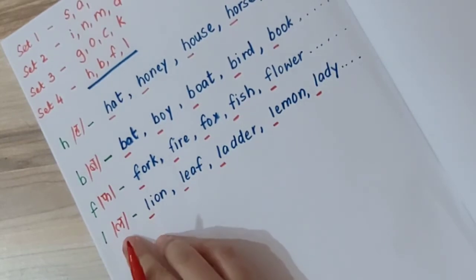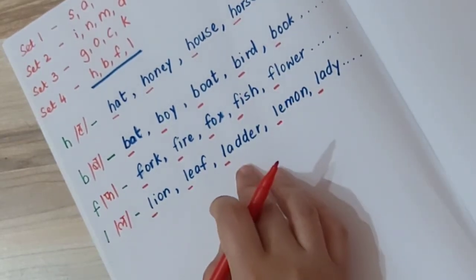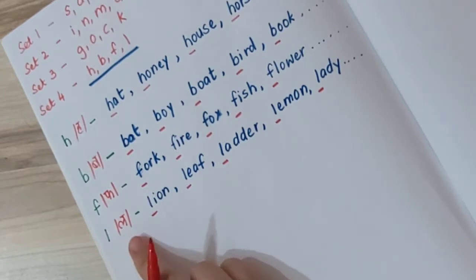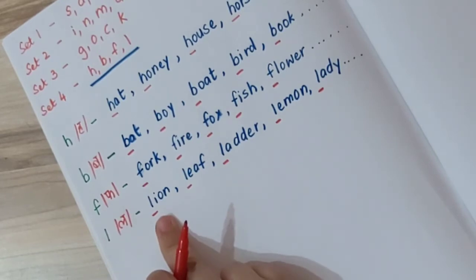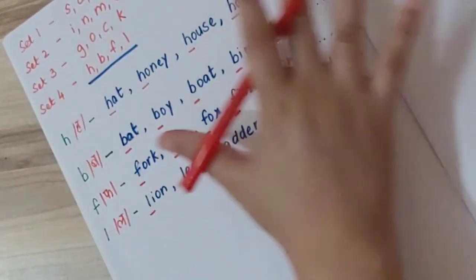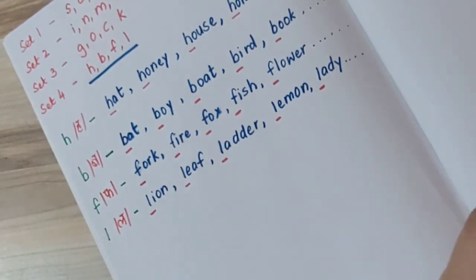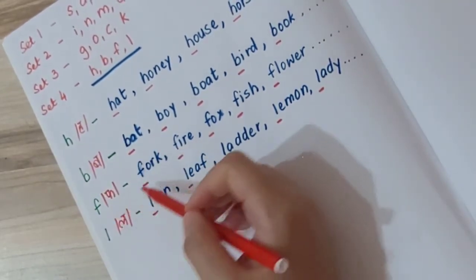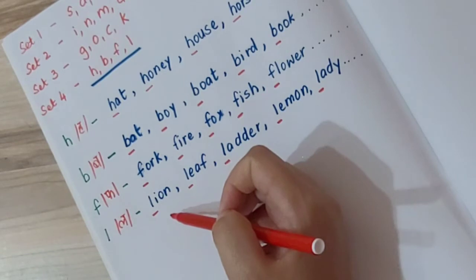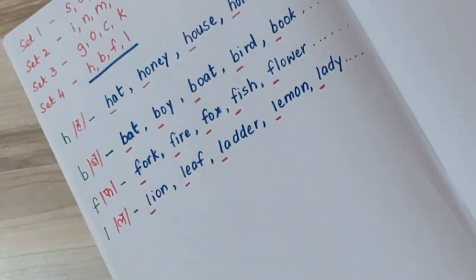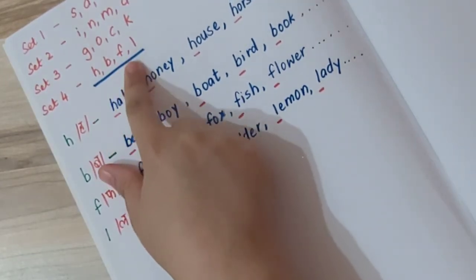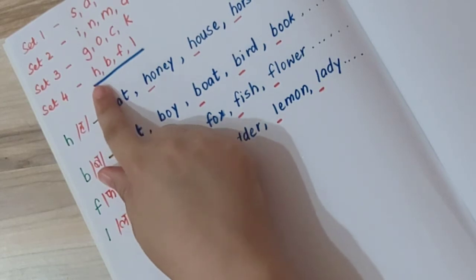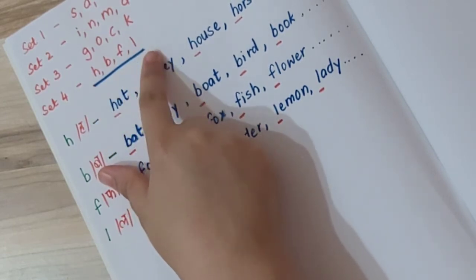So in all these words the beginning sound is L. That means letter L gives us the sound L. We will not say the name of the letter, L, lion, no. For all the words you have to say the sounds of the beginning letter. H, B, F, L. So with this we have learnt our set 4 sounds for the letters H, B, F, L, which give us the sounds H, B, F, L.